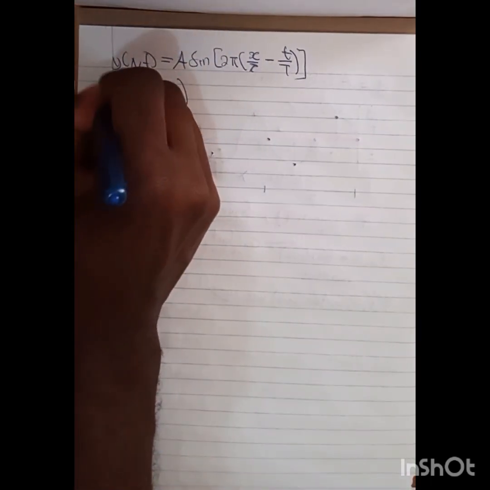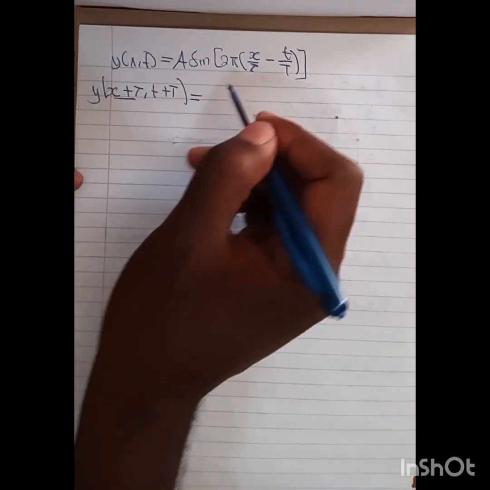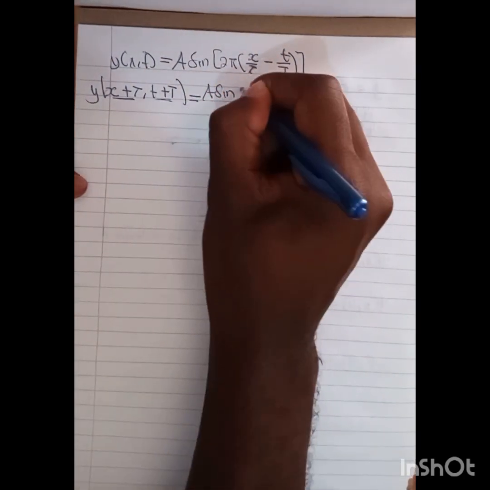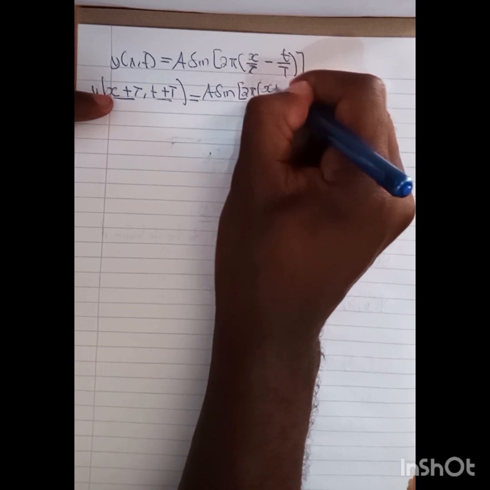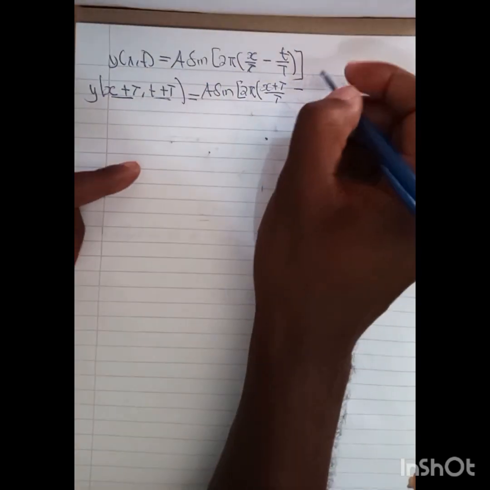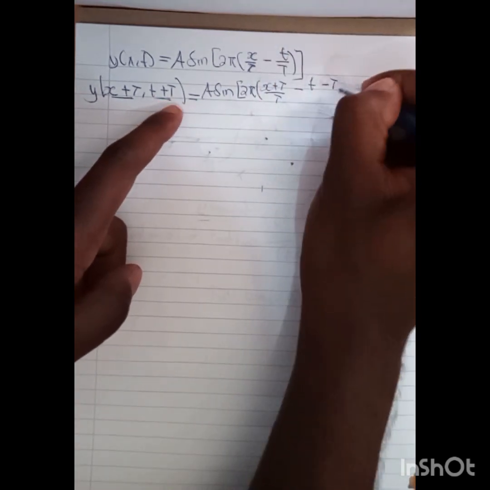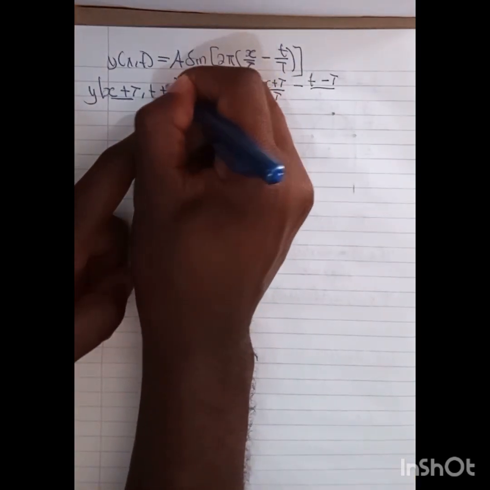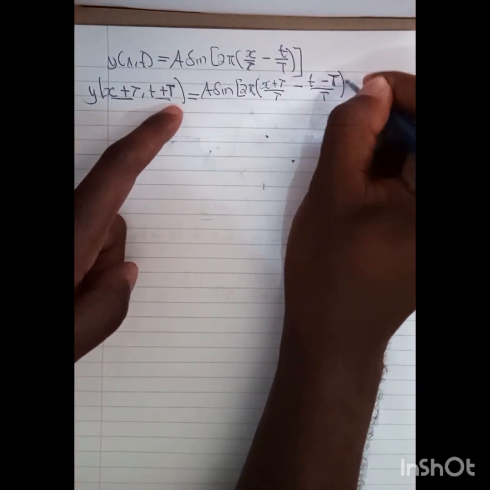So in place of x, we substitute x plus lambda, and in place of t, we substitute t plus T. So we will have A sine of 2 pi, x plus lambda divided by lambda, minus, because of the negative, t plus T, all divided by T, then close the bracket.